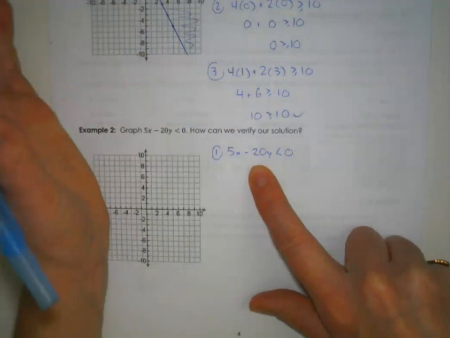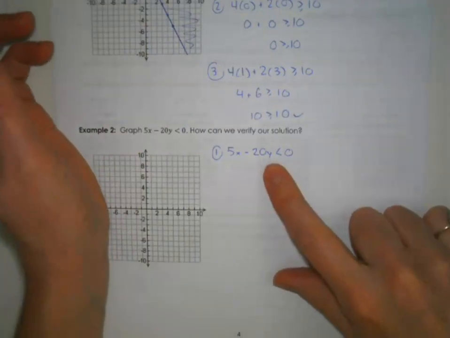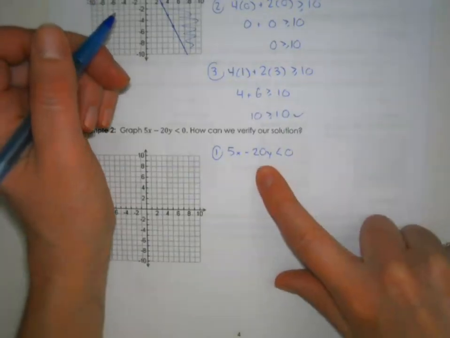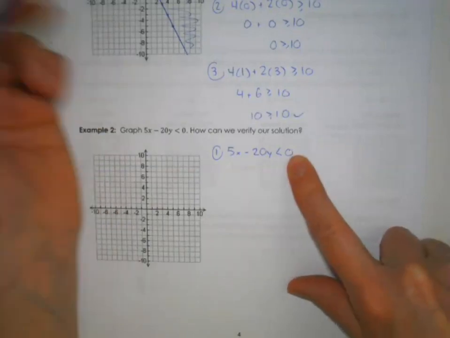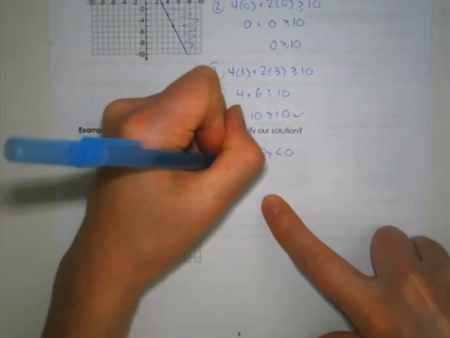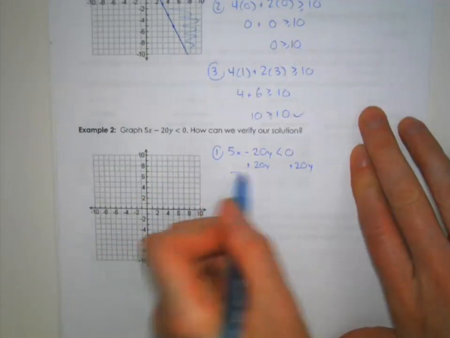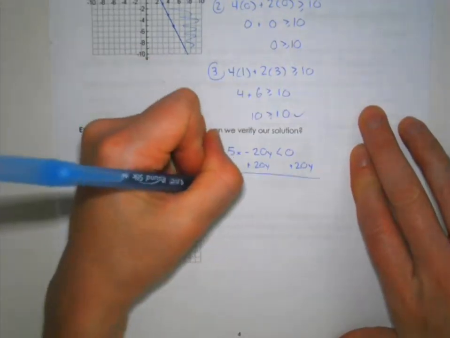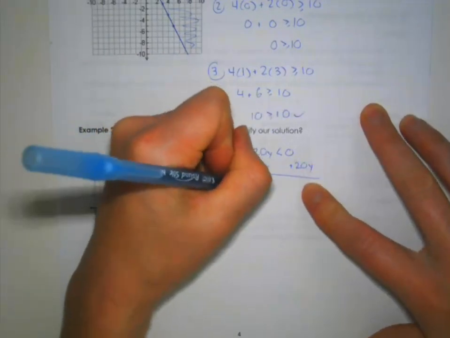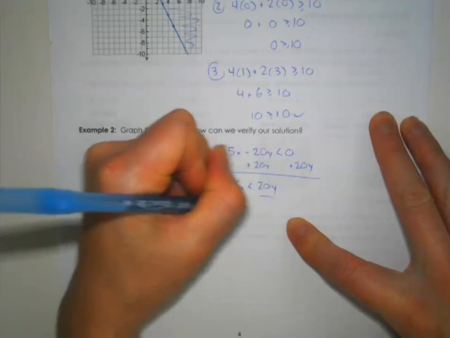Basically, I don't want to worry about a negative value on the variable that I'm trying to isolate. So instead of subtracting 5x to move it away, I'm just going to move the y value to the other side of the inequality because it functions the same way. So I would say plus 20y, plus 20y. And then that's going to be 5x is less than 0 plus 20y, which is 20y. And then I just want to divide away my 5.